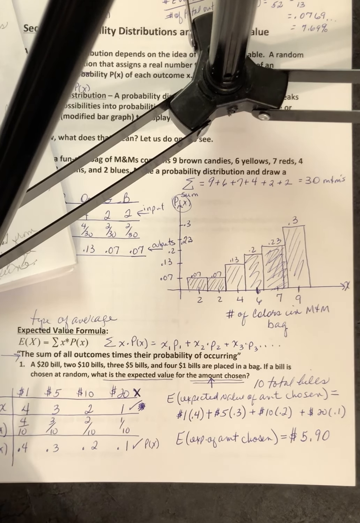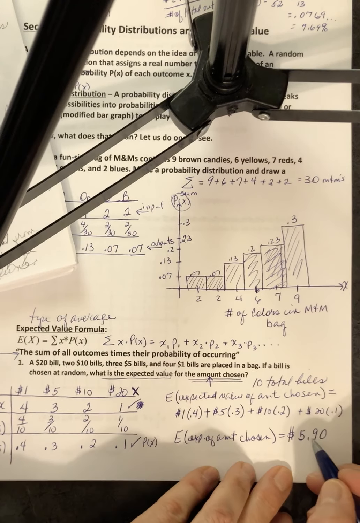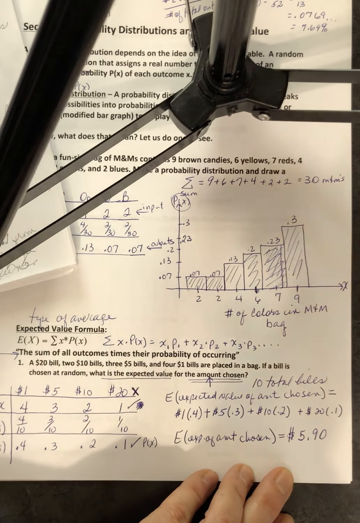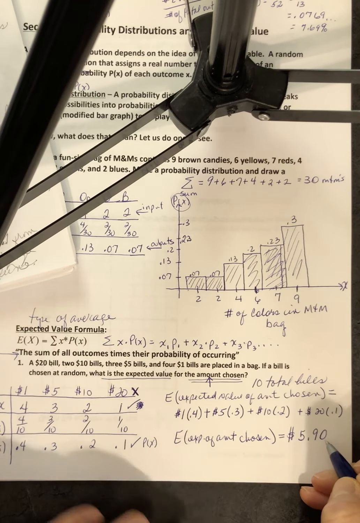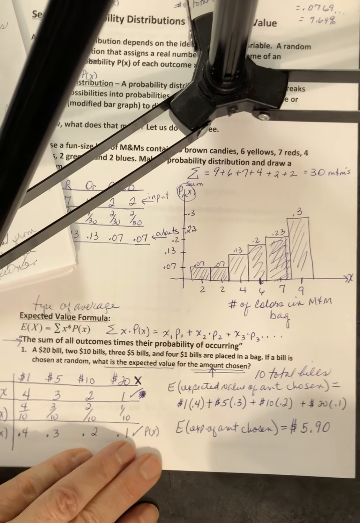Let me go ahead and just crunch it again. I don't remember if I rounded or if that's exactly what it was. So I'm just entering this into my calculator. Yeah, it was exactly $5.90. It said 5.9, so this is money. So this is $5.90. Now remember, this is an average.